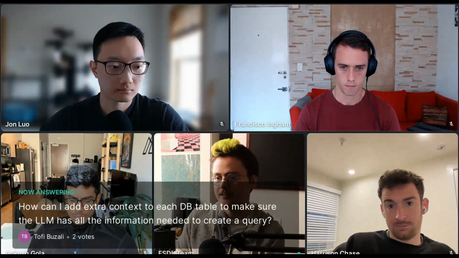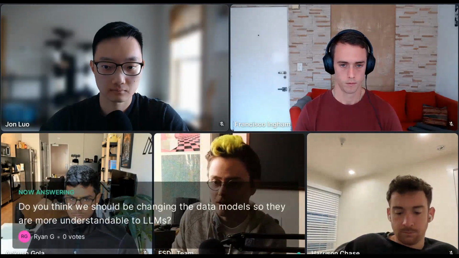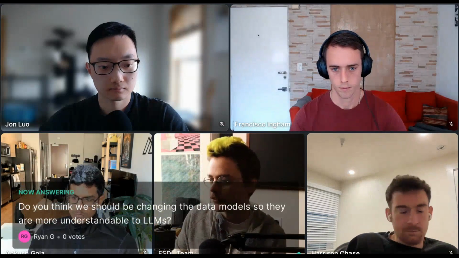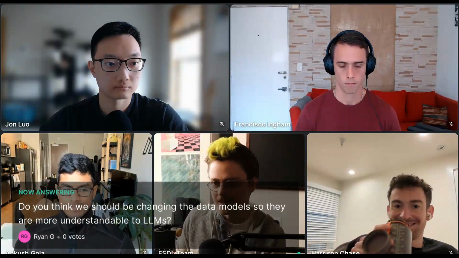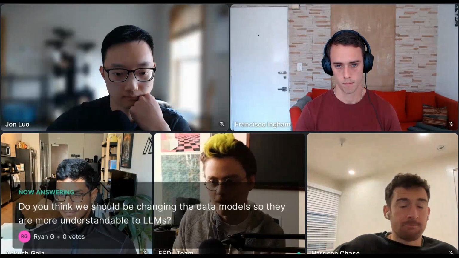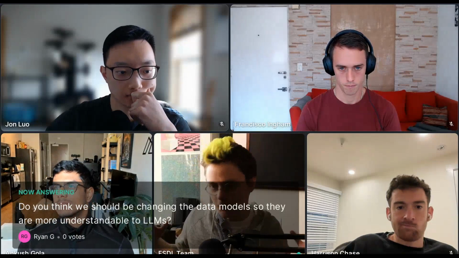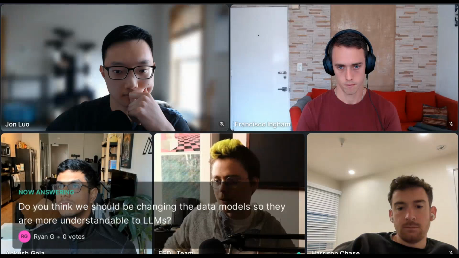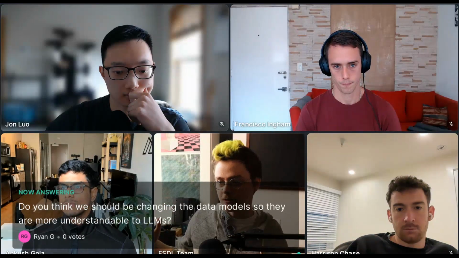An example question coming from Tofi here: how can I add extra context to each DB table to make sure the LLM has the information needed to create a query? There's another question about whether we should be changing our data models so they're more understandable to LLMs. I'm curious if anybody's thought about this. Is it like, oh wait, all of a sudden MongoDB is way more compelling because something about the document model is better for LLMs than the schema-centric data model? Or graph databases are the move because of knowledge triplets. There's a ton of work on knowledge triplets and language models. So I wanted to open up a broader question about how LLMs might change the way that we store, query, and interface with data all the way across the stack.